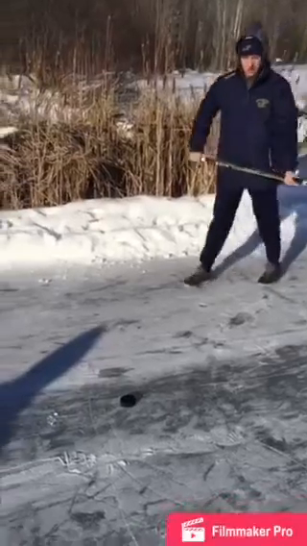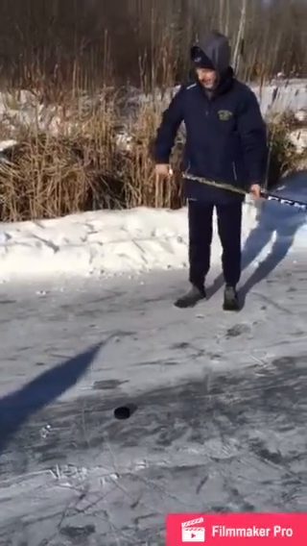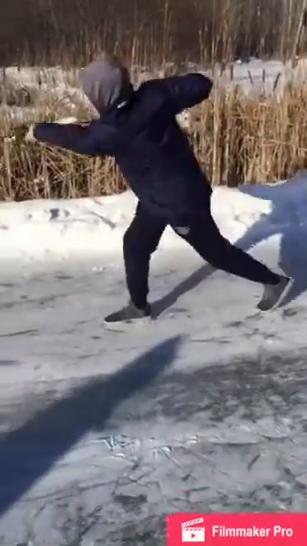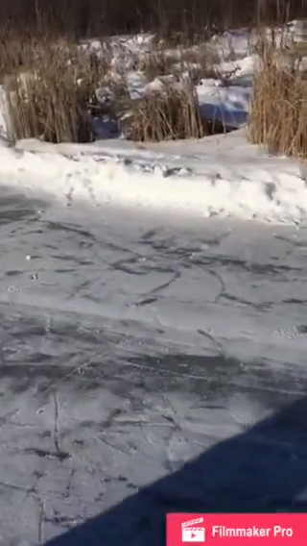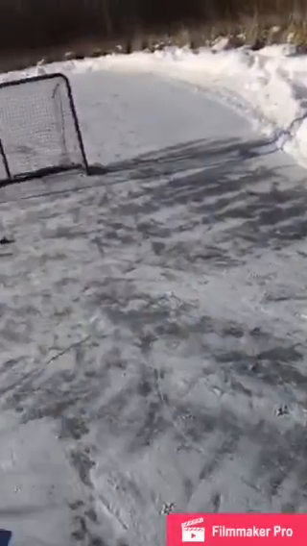Alright, now, for example, here's a slap shot in action. Notice how he twists his body and he hits the puck, he hits the ice just before he hits the puck.